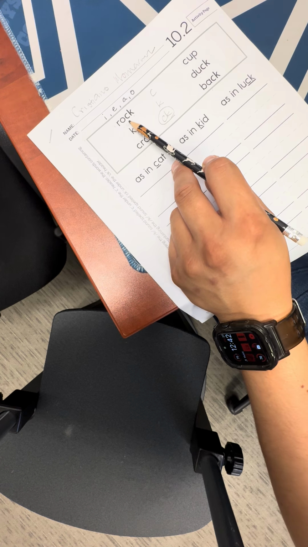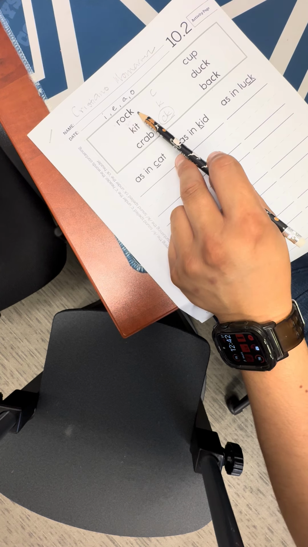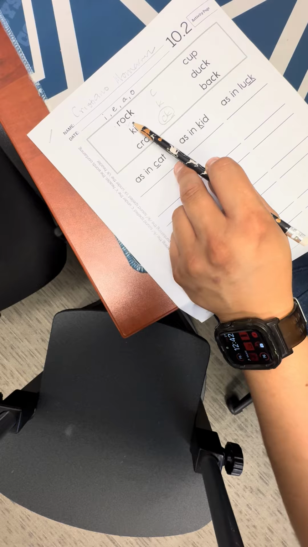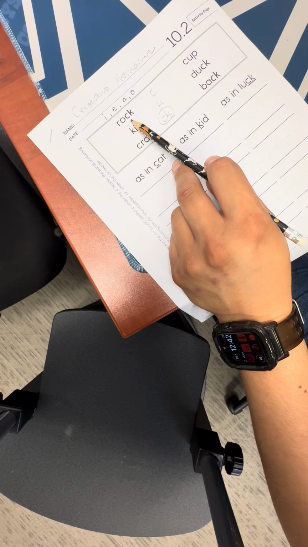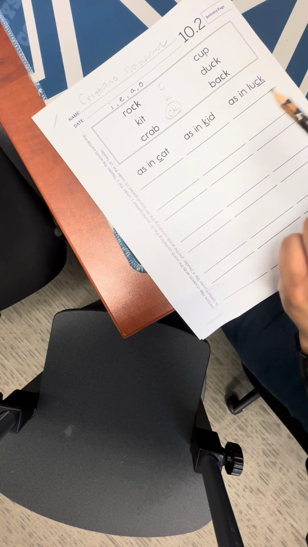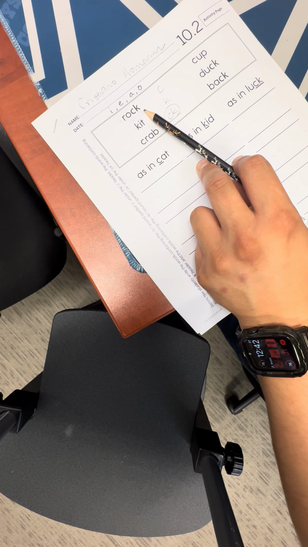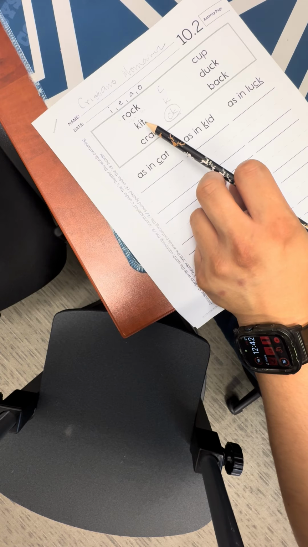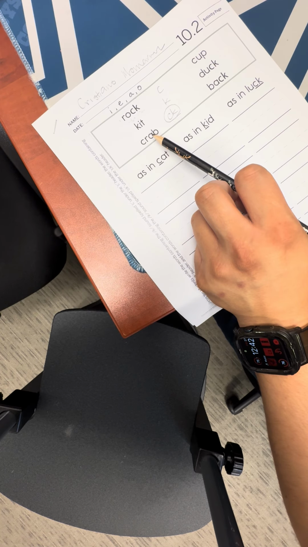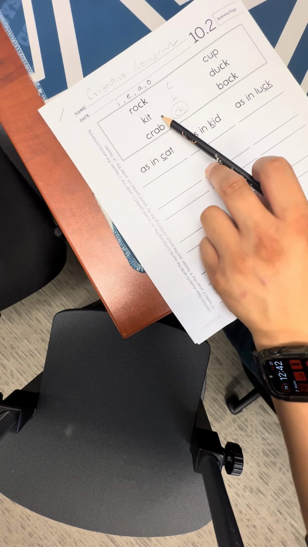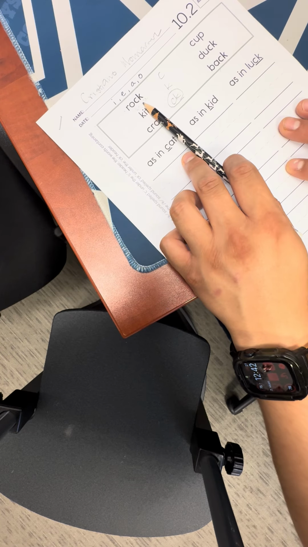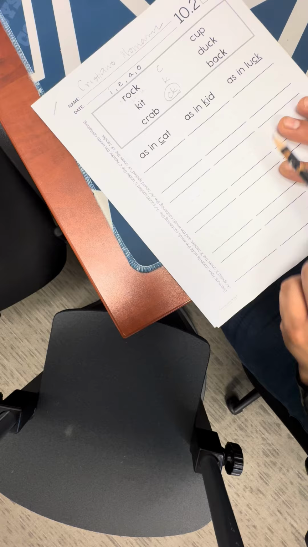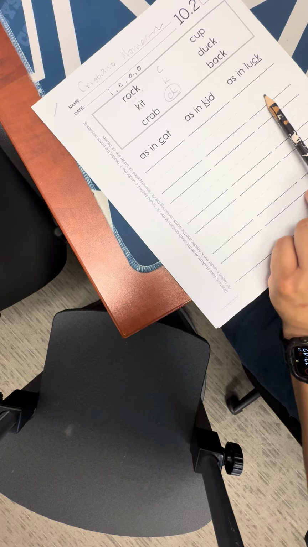Is it a short vowel? Yes, it is. And is the k sound at the end of the word or in the beginning or in the middle? In the end. Rock. And last but not least, how is the k sound spelled in the word rock? Do you see just a K? Do you see a double letter consonant sound? Yes, you do. Wonderful. CK. That's right.